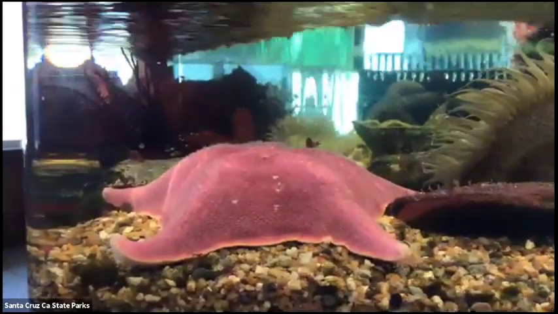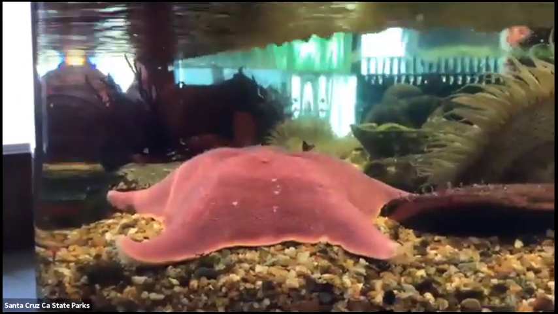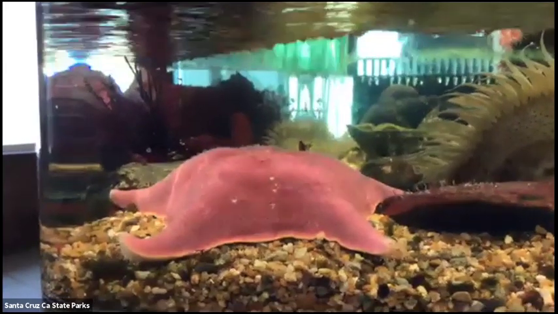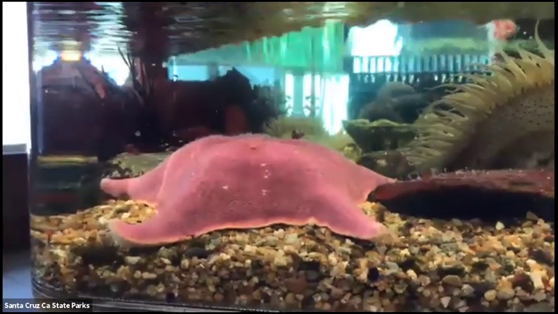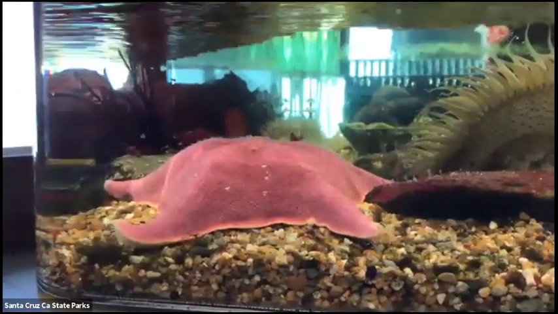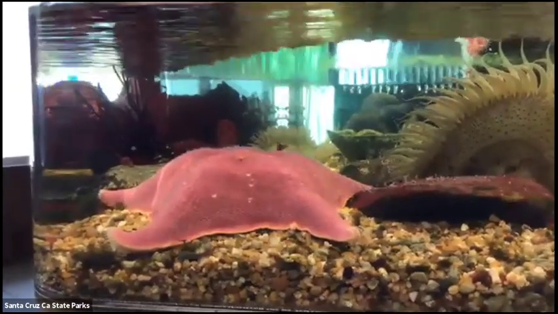And this fuzziness is kind of like their gills. So those are little organs that help them exchange oxygen in the water. So they can grab the oxygen from the water and it goes through their tissue and it helps them breathe. Kind of like how gills are in a fish.